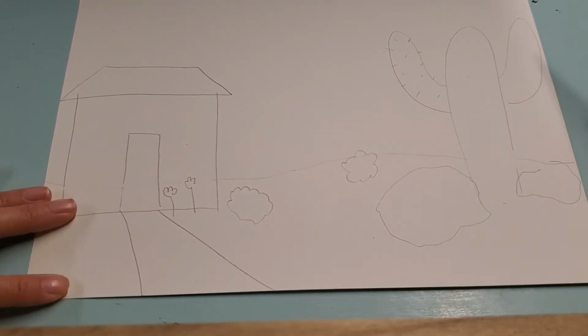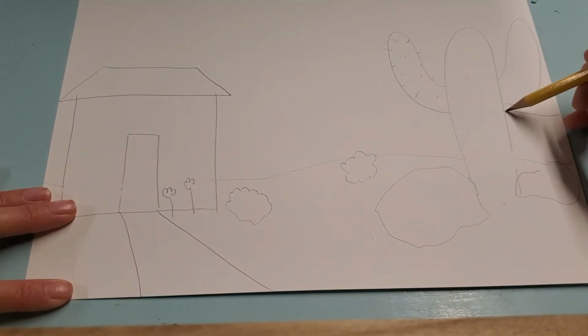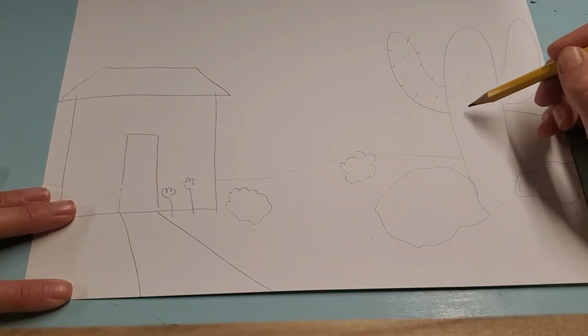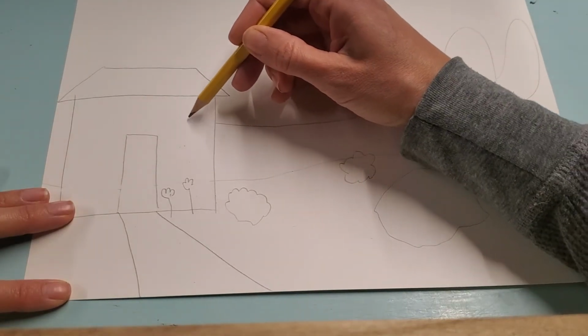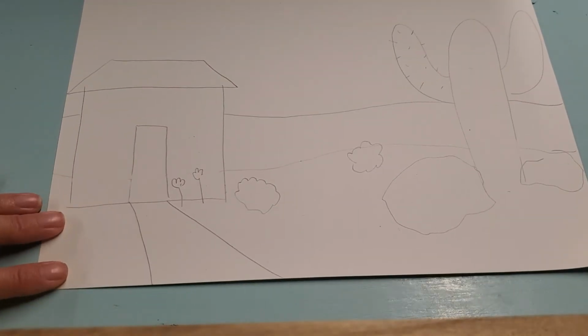Now, farther away, I'm going to do another line to show the middle ground. So I'm going to start over here, and the line is behind the cactus. So I start the line, pick up my pencil, but keep moving my hand, and it goes behind the house, boop, and it ends right there, okay?